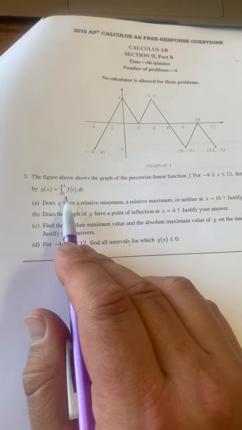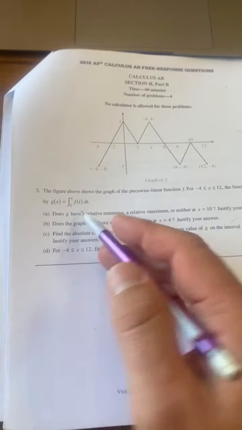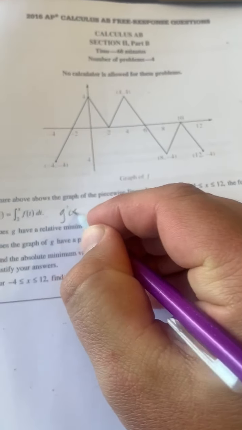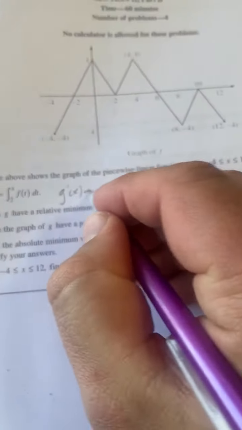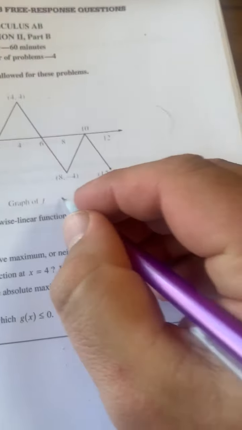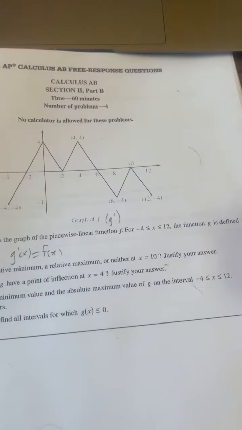So we've got g of x equals the integral from 2 to x of f of t. If we take the derivative of this side, we would get f of x. So this picture of f could also be called a picture of g prime. So that's g's derivative, simple as can be.